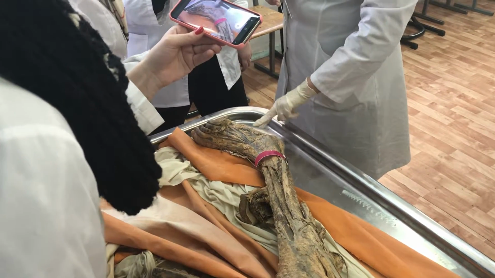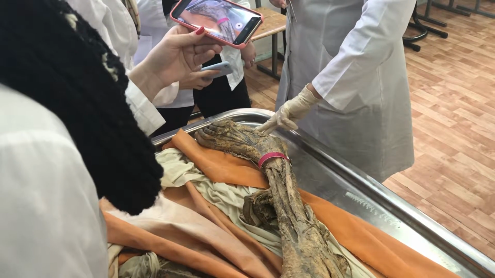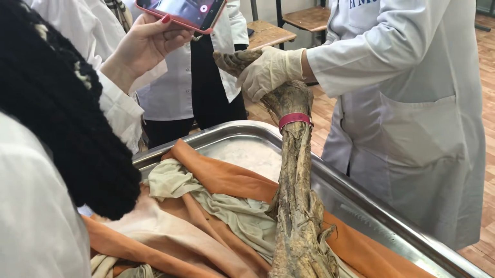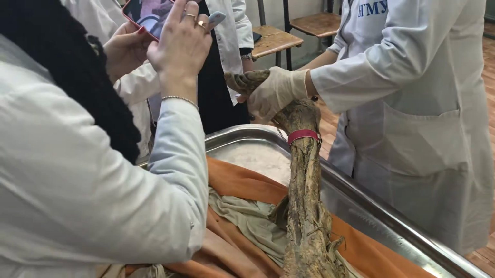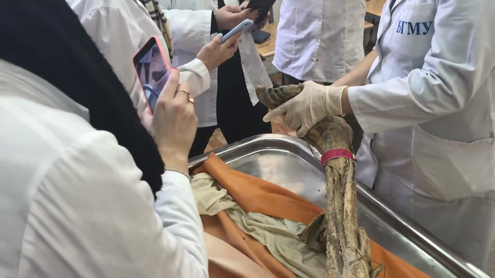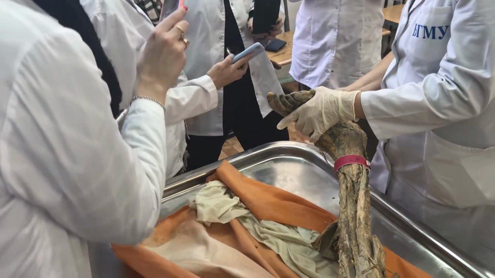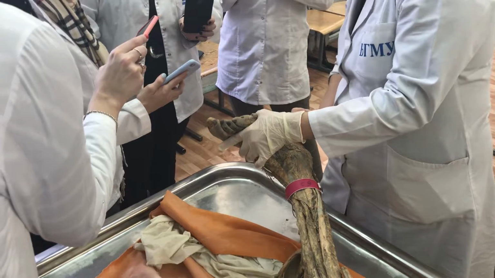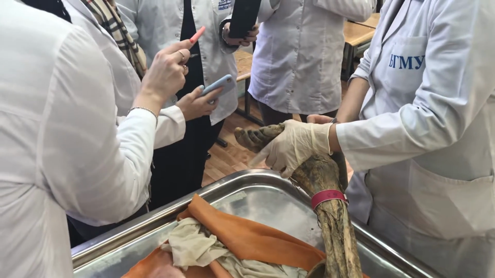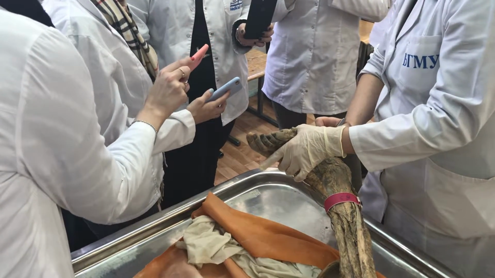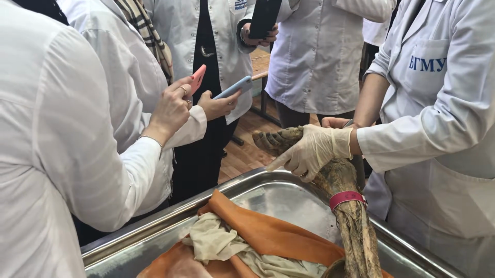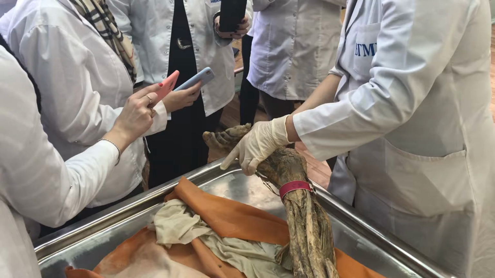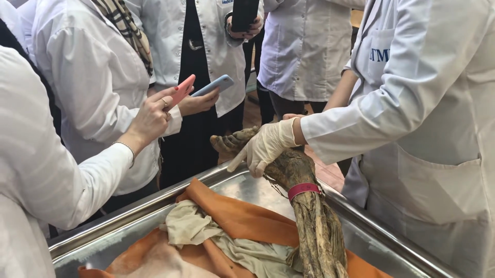Peroneus brevis inserts to the fifth metatarsal bone. Peroneus longus runs here through the whole foot to the medial surface and inserts to the medial cuneiform bone and to the first metatarsal bone. So you see here, with this peroneus longus tendon, we have three muscles which insert to the medial cuneiform bone: tibialis anterior, tibialis posterior, and here peroneus longus.